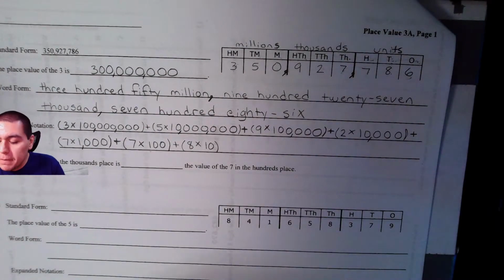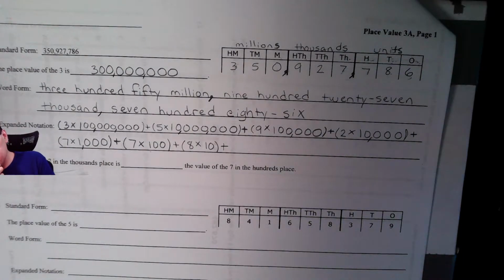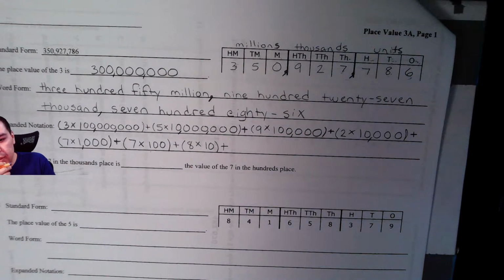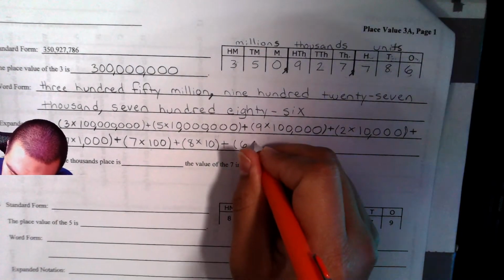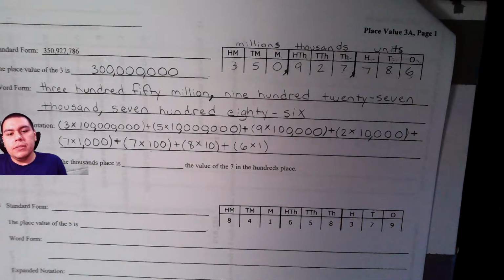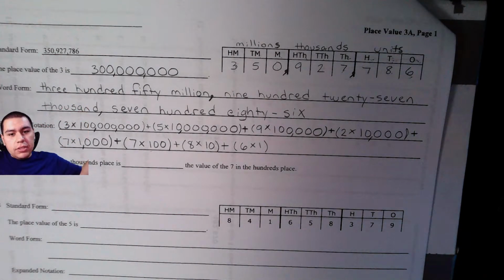8 times 10, we've got one last part. After 8 times 10, what's the last one? What's the one that's missing? Kylie? 6 times 1. And there's my expanded notation. And again, there's a reason why they call it expanded. Because it's so stretched out because you break it apart by the place values.